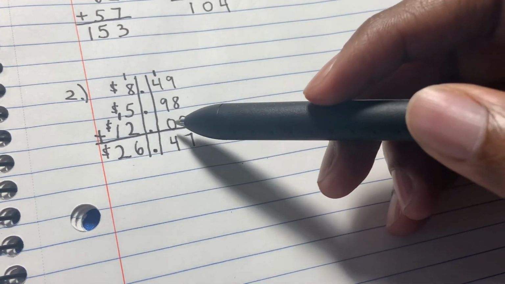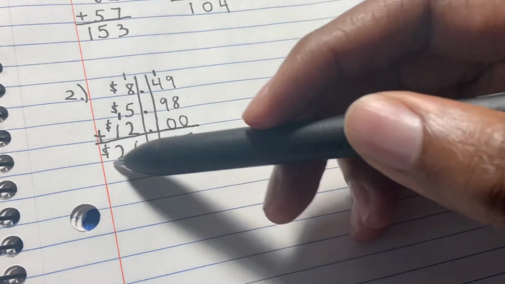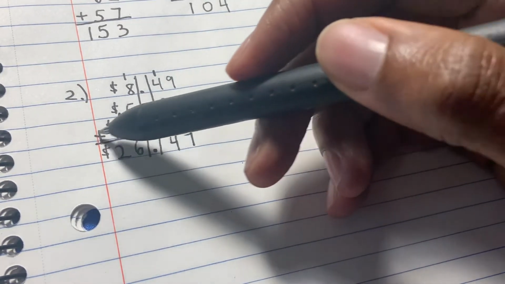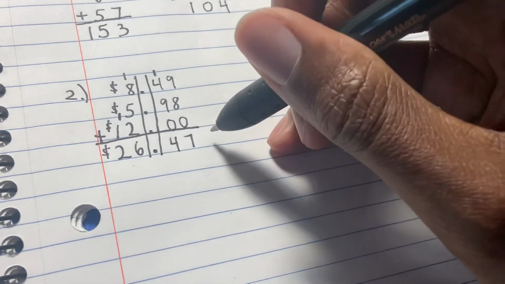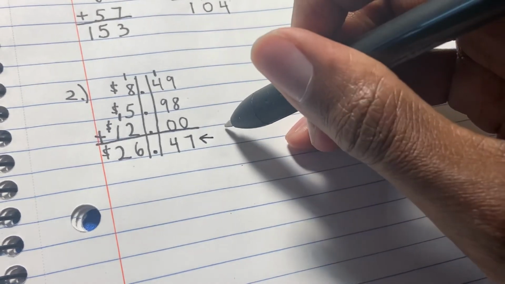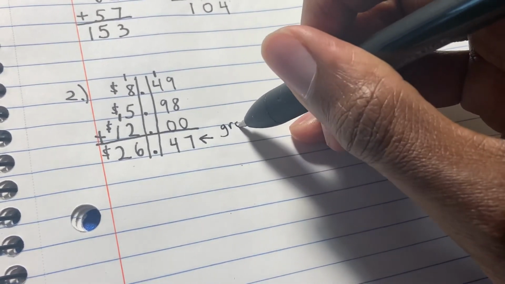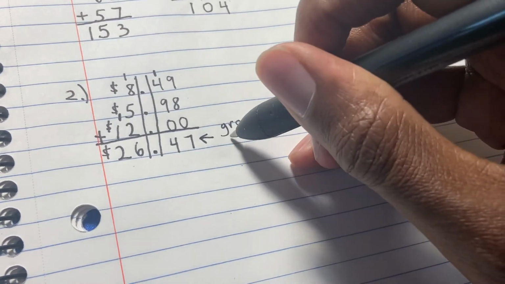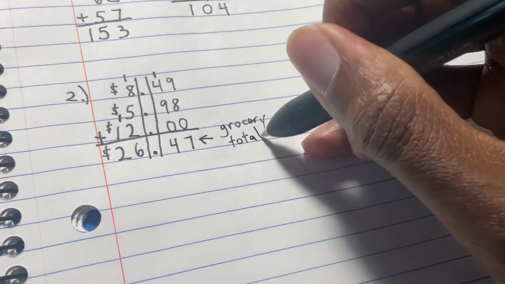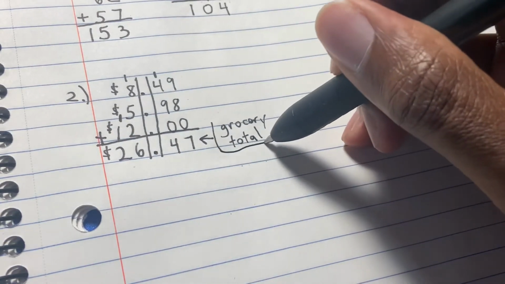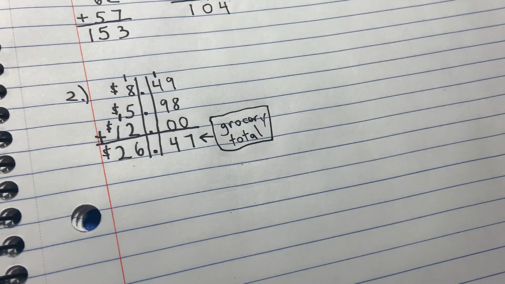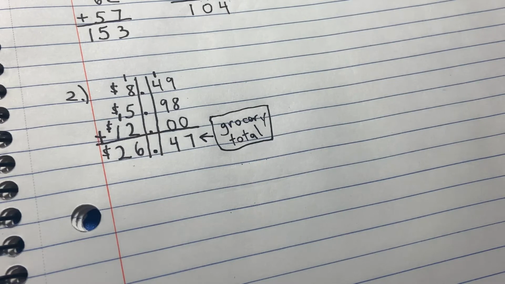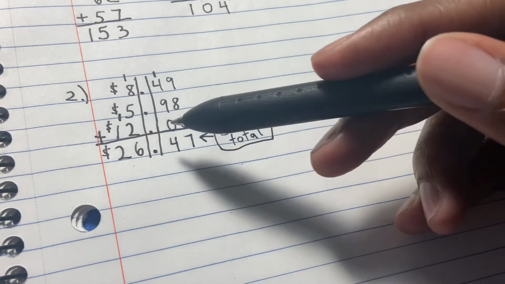Again, ladies and gentlemen, don't just do math blindly. Ask yourself a question. What does this amount represent? Okay, so far we know that this amount represents the total of all of Janet's groceries, right? This is her grocery total. So if I'm going to write that down, just so that we know what's happening, you could do the same, okay? Grocery total. I know we didn't do that for the first problem, but I'm doing this because I want you to really think about every step you do. Okay, don't do anything without knowing why you're doing it and knowing why it makes sense to do it. All right, so this is her grocery total.